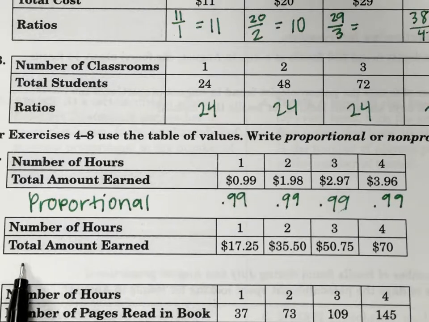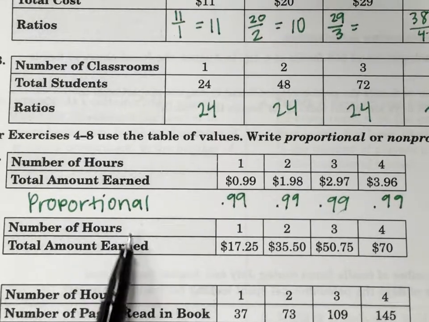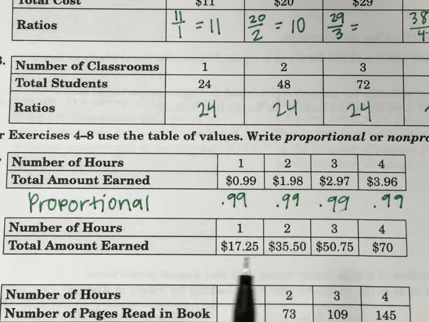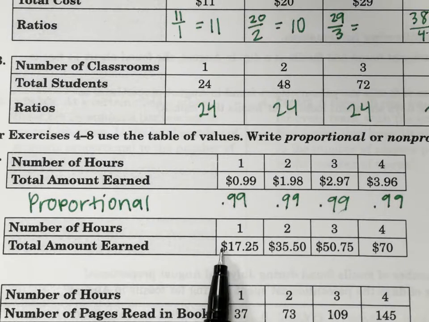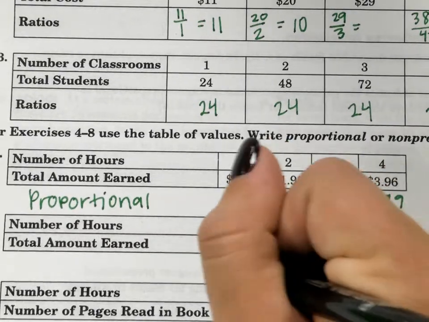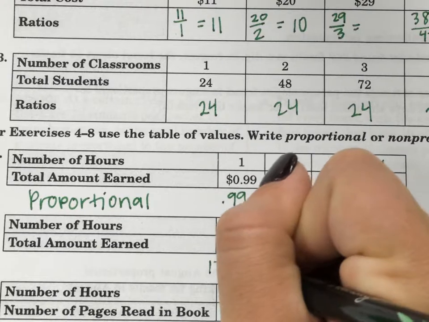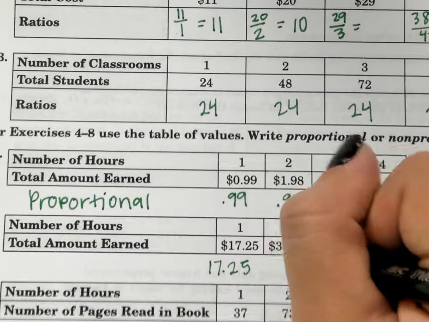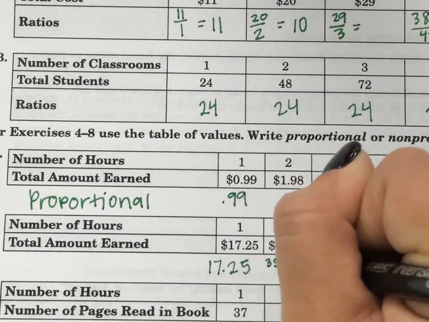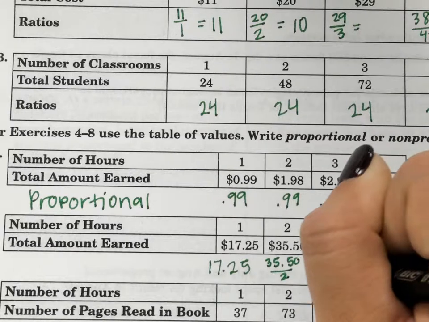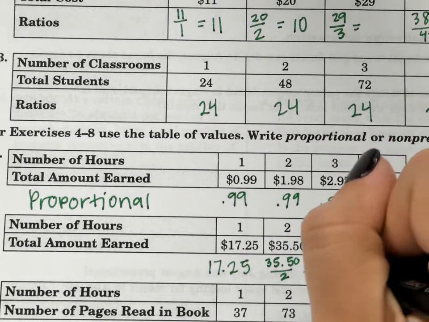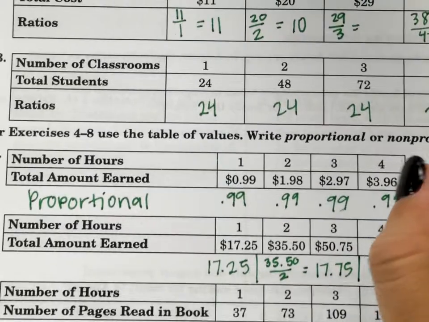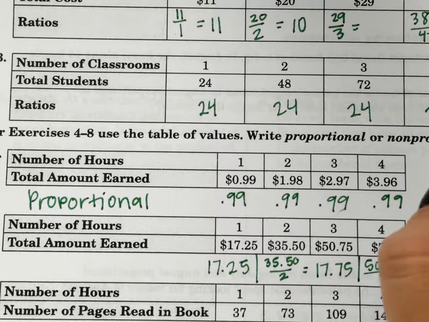All right, number 5. I've got hours compared to total amount earned. So if I want to find the rates and see if they're proportional or not, I'm dividing my bottom number by my top number. So 17.25 divided by 1 is just going to give me 17.25. What's 35.50 divided by 2? So then 50.75 divided by 3 is going to give me what?